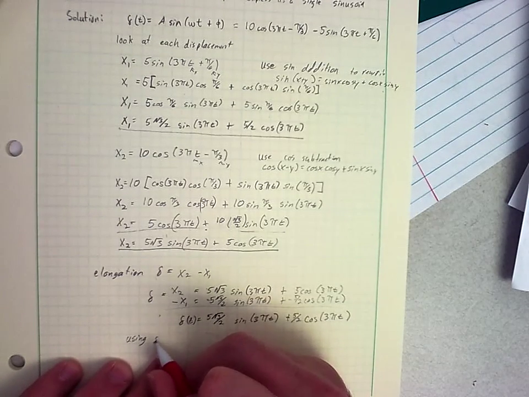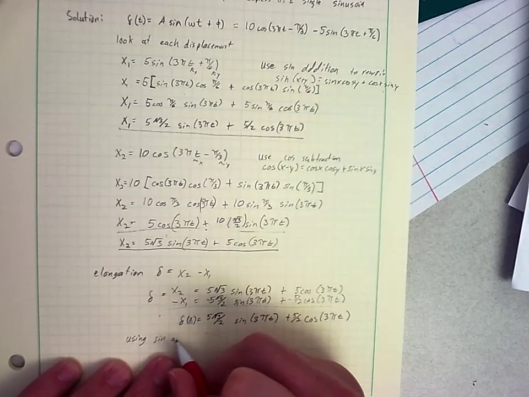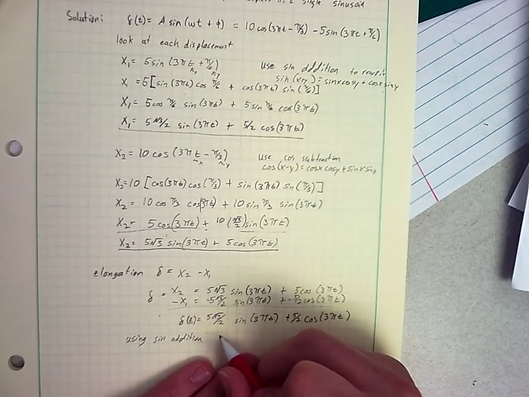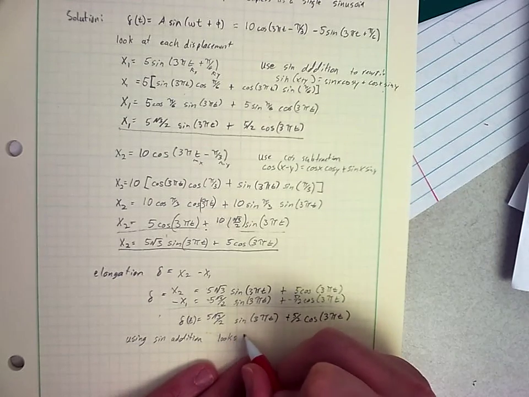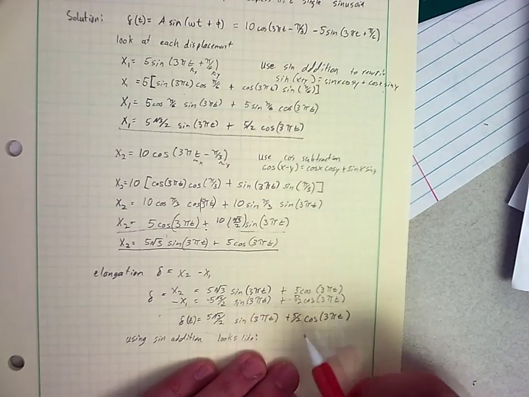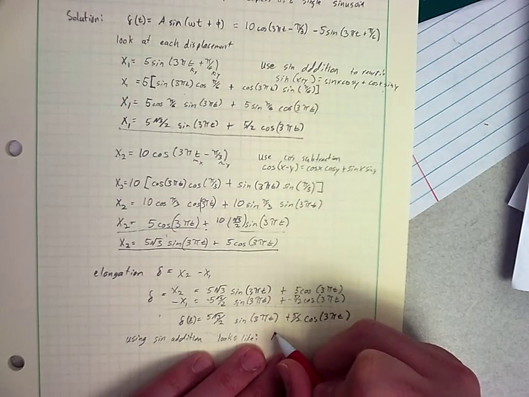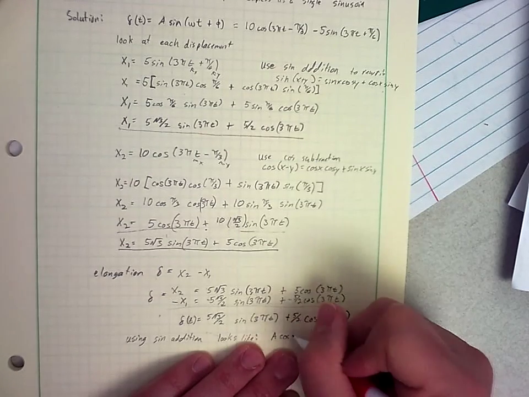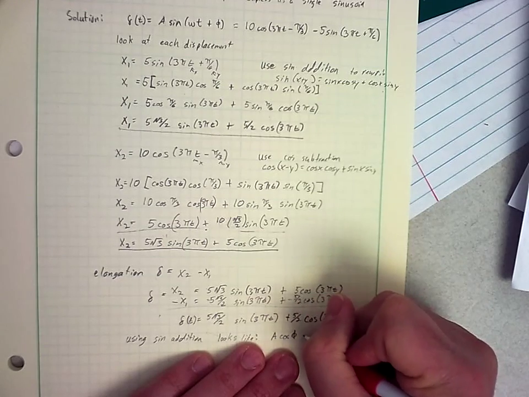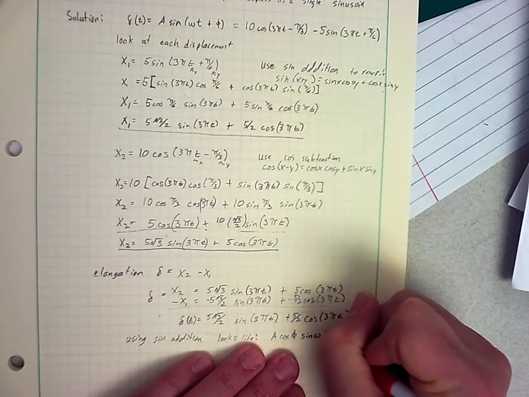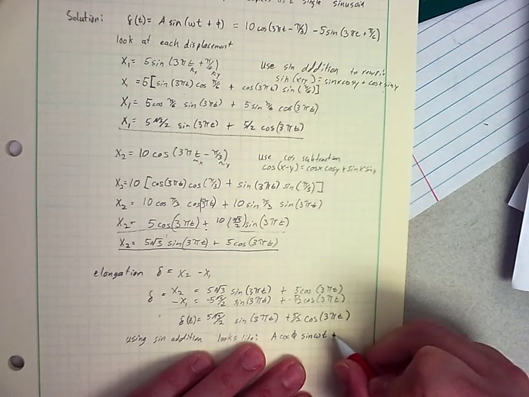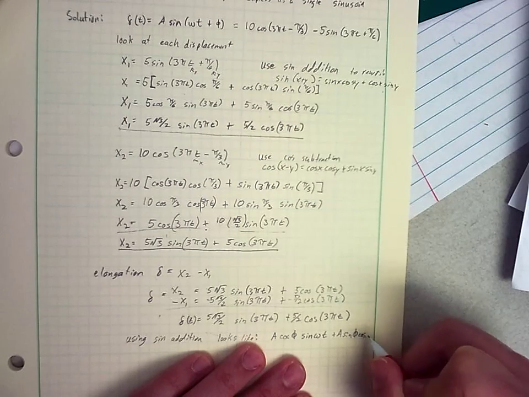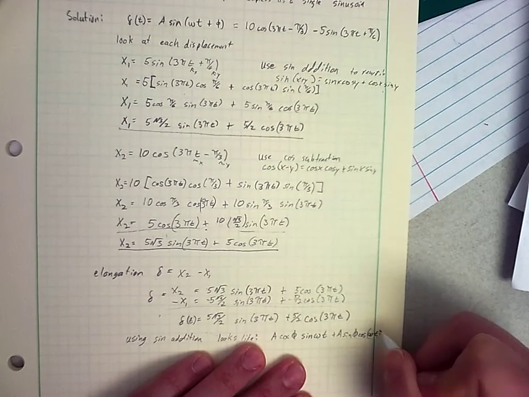using sine addition, that this looks like a cosine of phi times sine omega t plus a sine phi times cosine omega t.